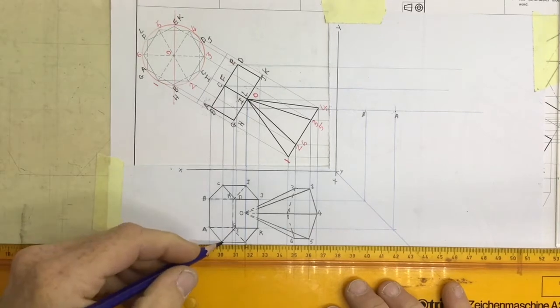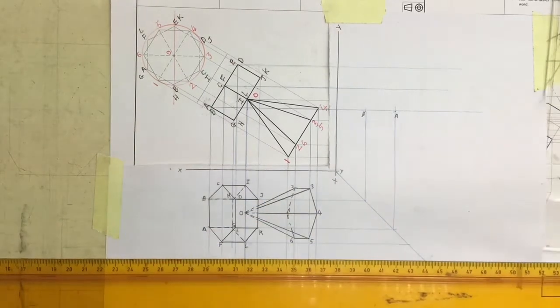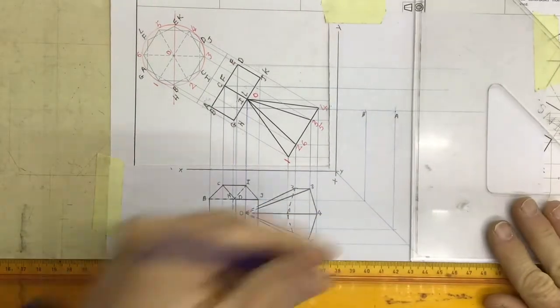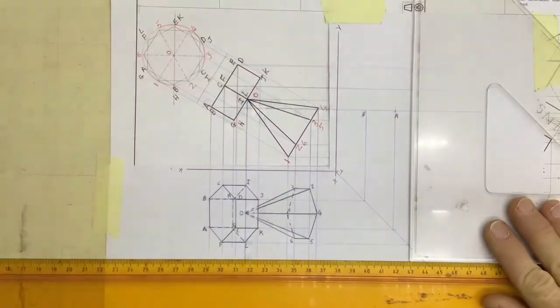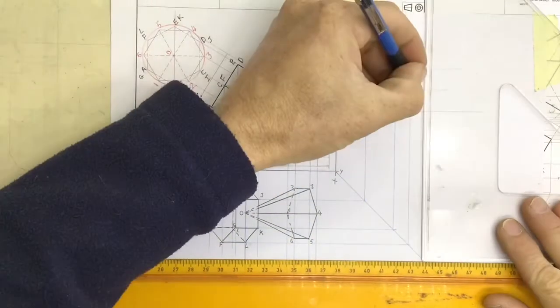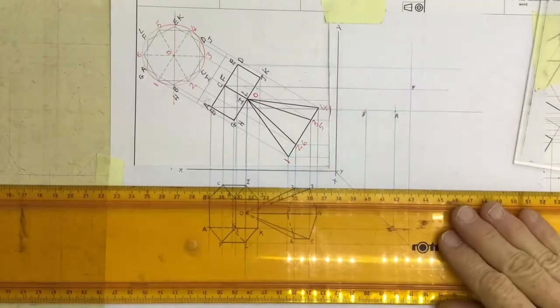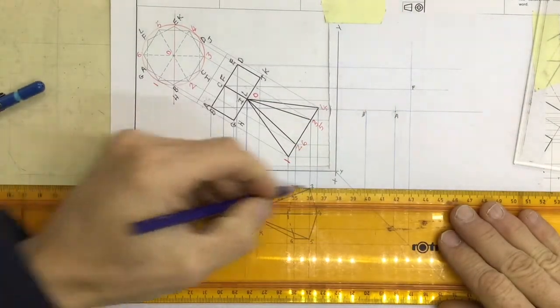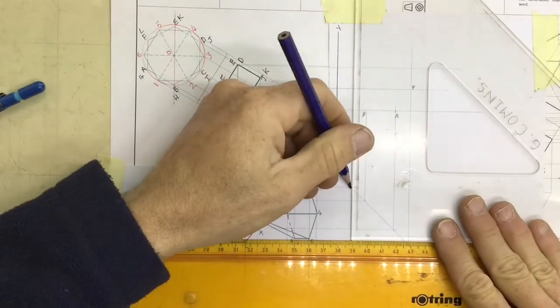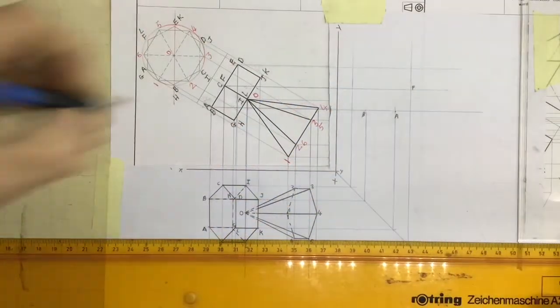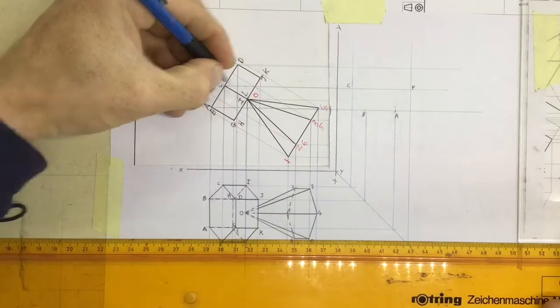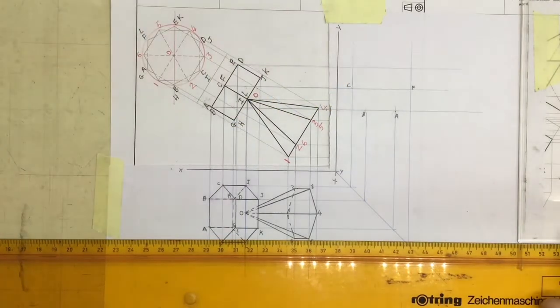I'm going to transfer F over there. Let's take F going up over here. Where is F over here? Take it across. There is F. C over there. Take it across. Take that up. And I've got C over there. There is C coming across and marking off over there.